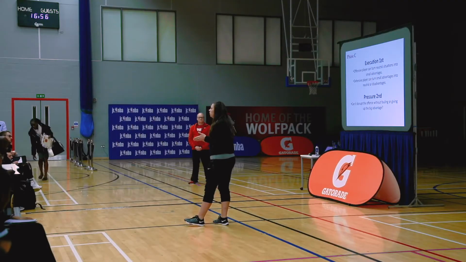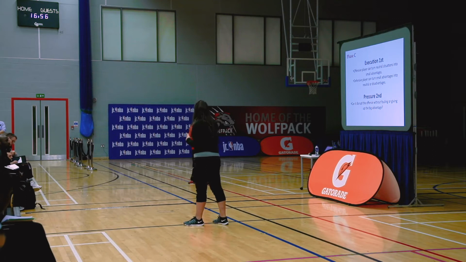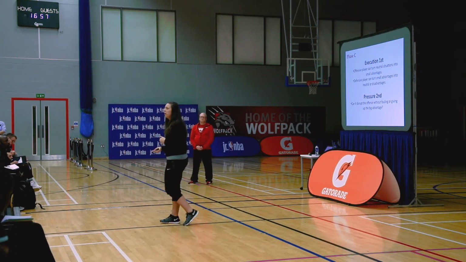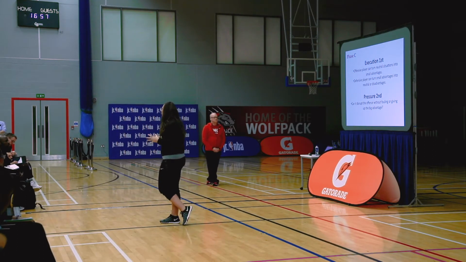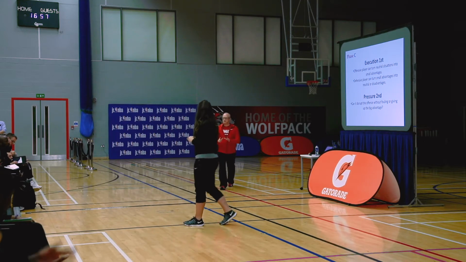And then also looking at defensive players when they're executing, that they can turn sometimes a small advantage into a neutral, by neutralizing the offense, or into a disadvantage where the offense actually gets an advantage out of it. Okay, so working with advantages and disadvantages. Let's just show that real quick.